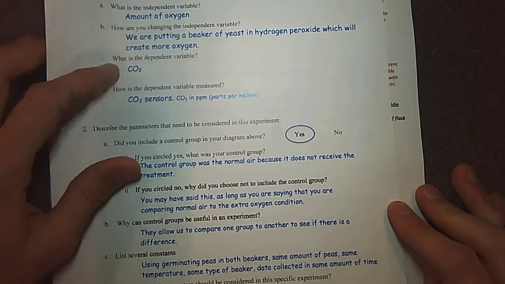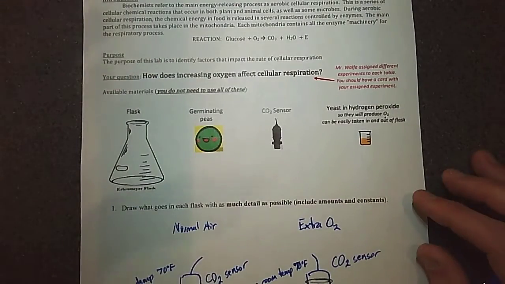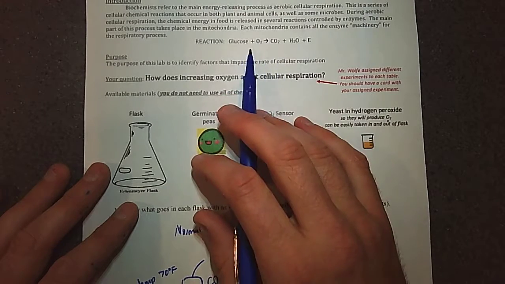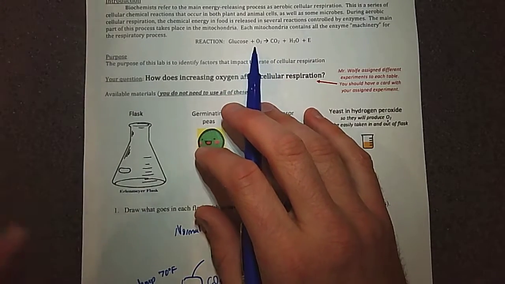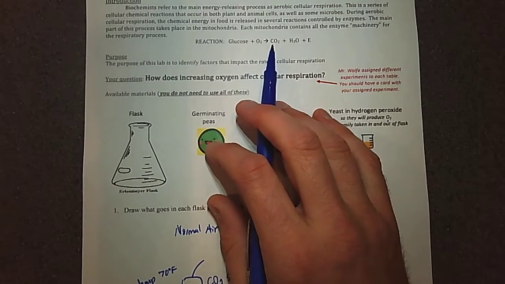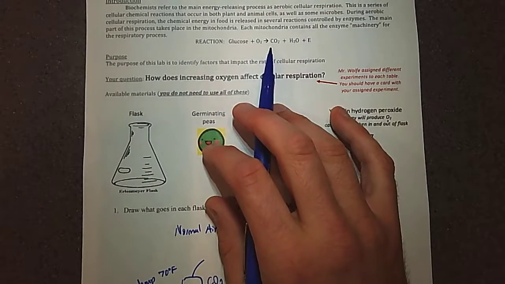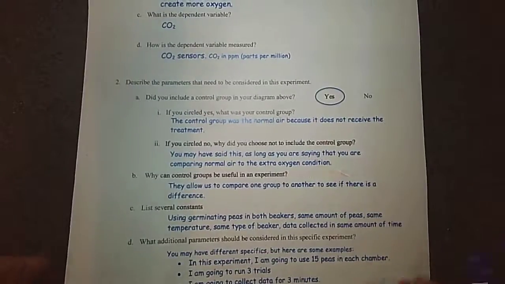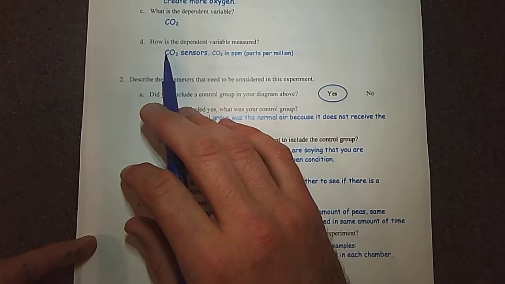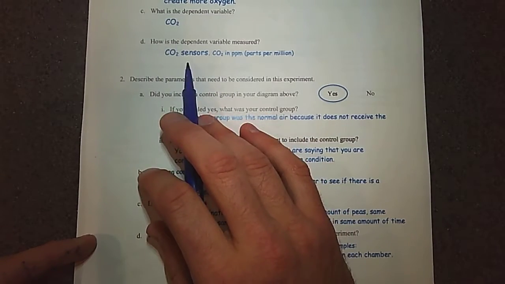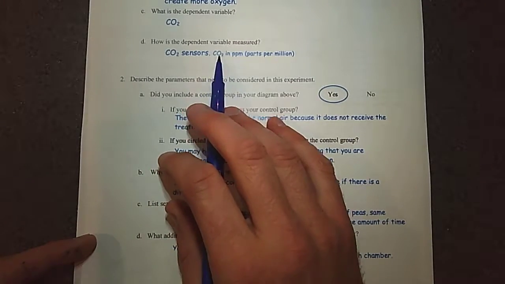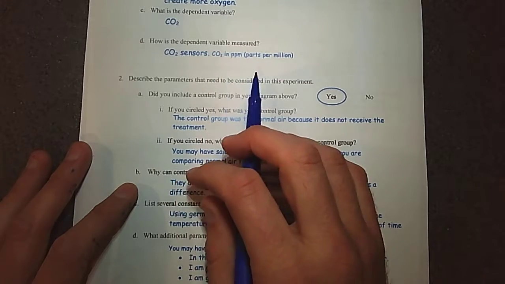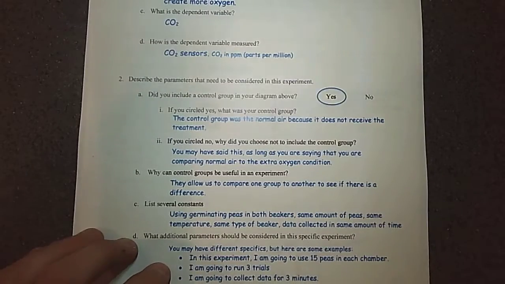What is the dependent variable in this case? Well, I need a way to measure aerobic cellular respiration. I could measure the reactants or products, but since we're manipulating the reactants, I can't also measure that. So I'm going to have to measure how much CO2 is produced, and that'll give me an idea of whether cellular respiration is happening or not. So my dependent variable is carbon dioxide, specifically measured with the carbon dioxide sensors. And what is it measured in? CO2 is measured in ppm, which just means parts per million.